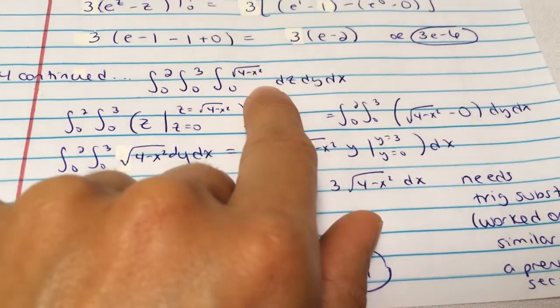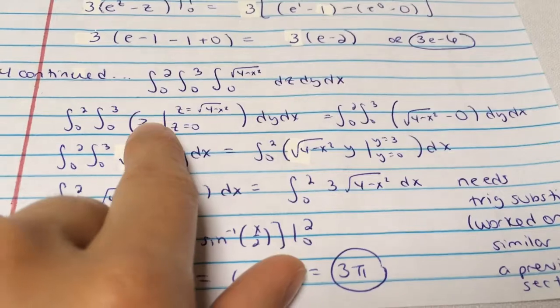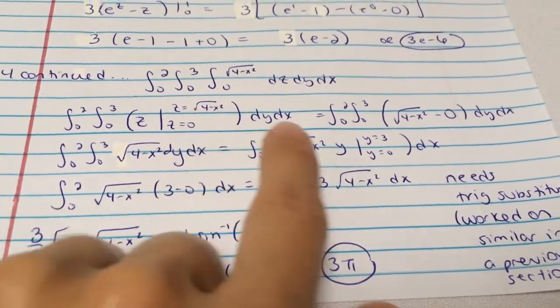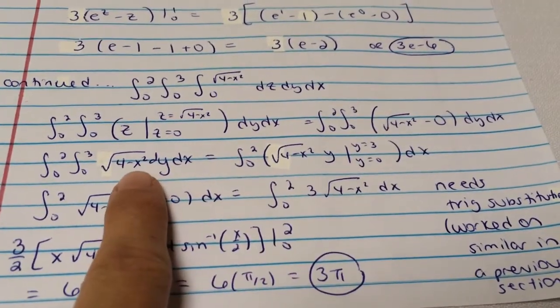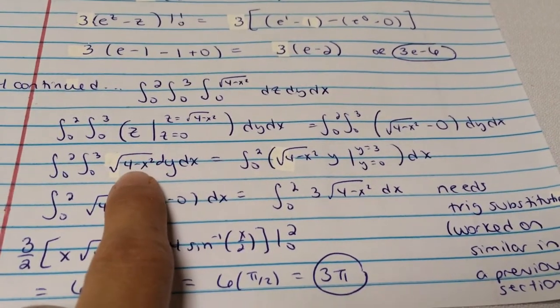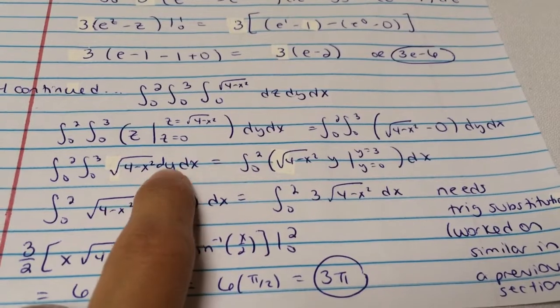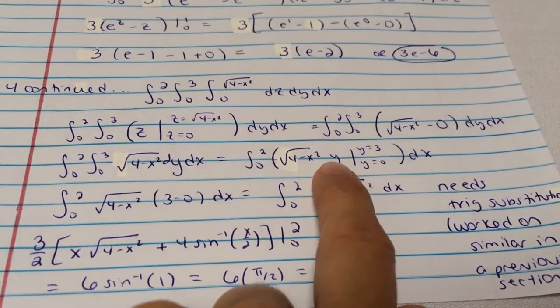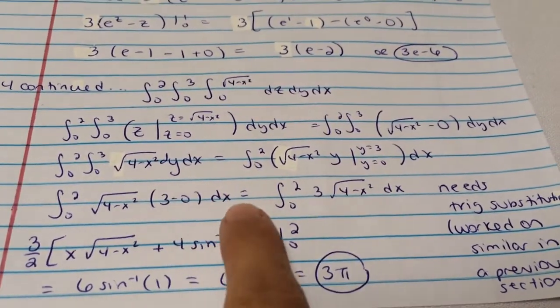Okay, so if you're integrating 1 with respect to z, it would be z. And then these are the bounds on the z, so you're plugging it in. So it simplifies down to this. Now you're integrating with respect to y. This doesn't have any y's in it, so it's like a constant. So integrating with respect to y, you just stick a y on the end. Here are the bounds on the y. Plug that in and you get this.